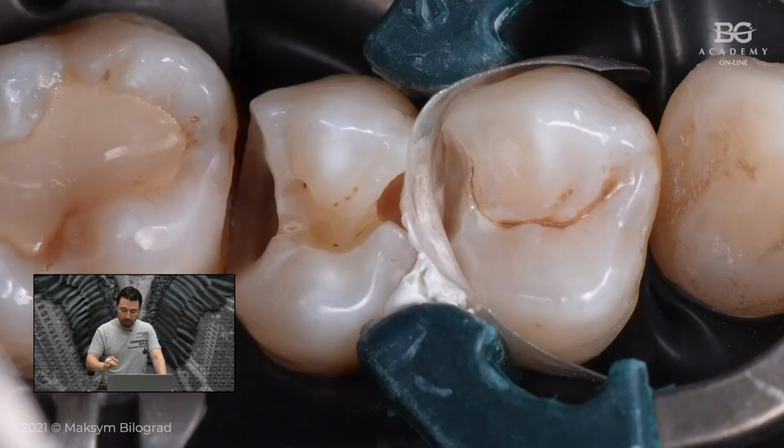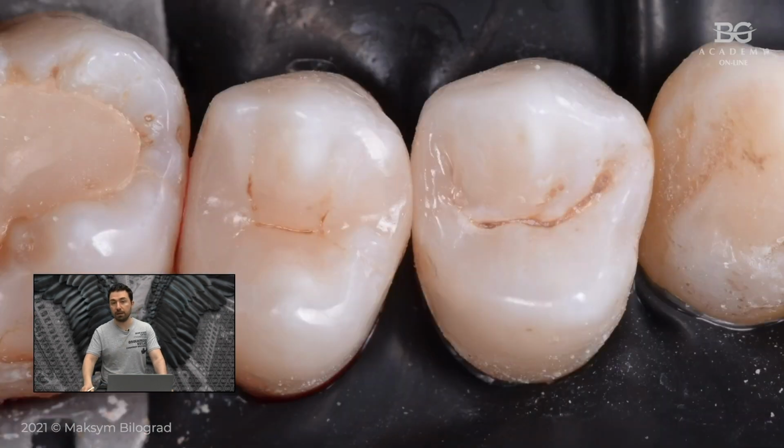So we continued with a direct composite restoration, done. And then we just prepped from the vestibular aspect and made a so-called window preparation for these premolars. So we combined direct and indirect restoration on one tooth, on both of these teeth.